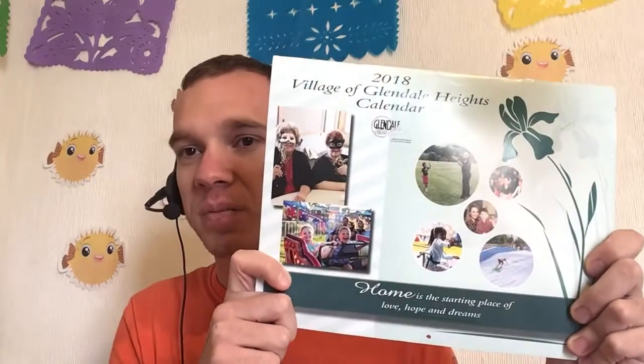So I used to work for the Village of Glendale Heights. I was the Recreation Division Manager responsible for all the rec programs. So when I'm talking about photos, seasonal, sports, activities, all really hold true to my heart and what I'm passionate about. This was our town calendar.